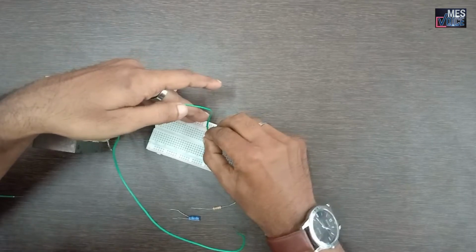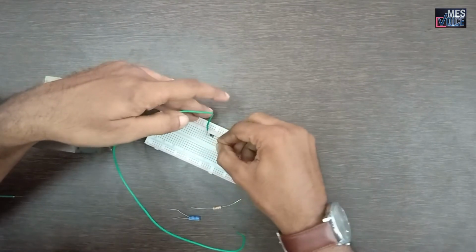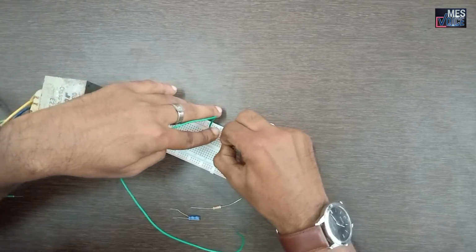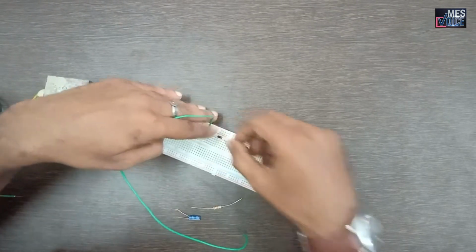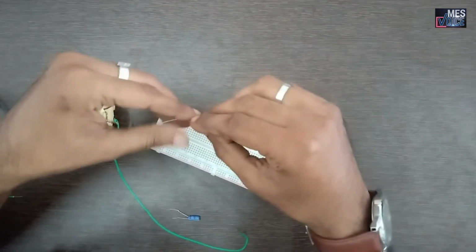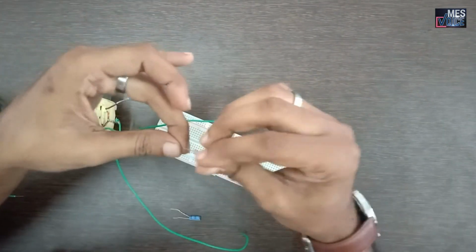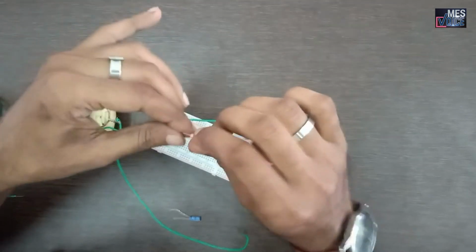I am going to connect the positive terminal of the diode to the one terminal. As already said, the negative terminal is going to the ground section. So this 1 kilo ohm resistor I am using to connect in series with the diode.